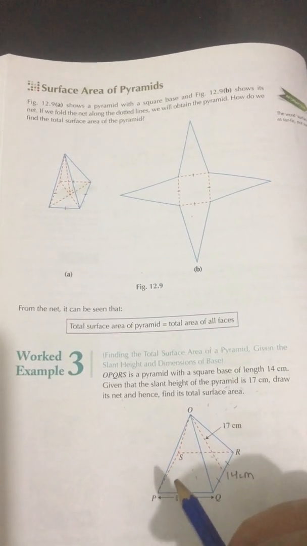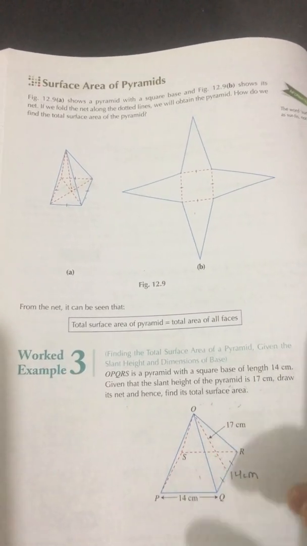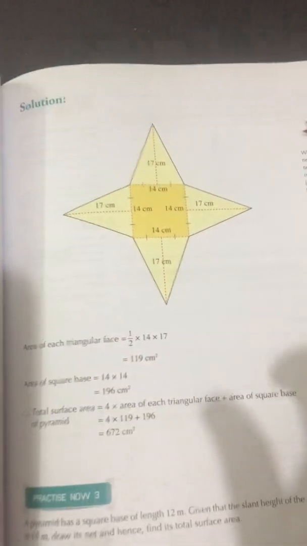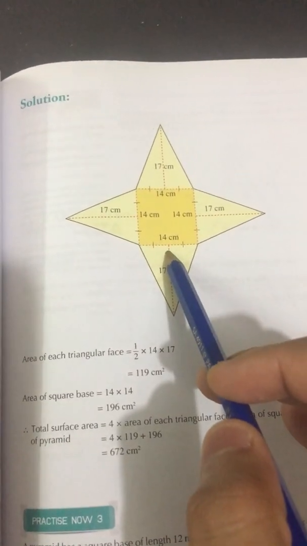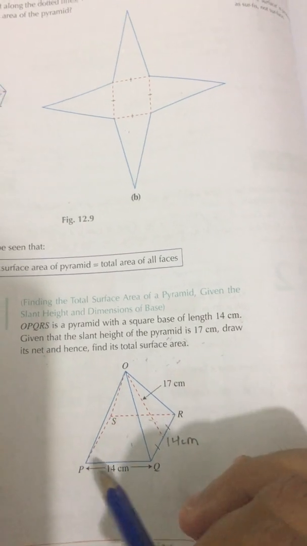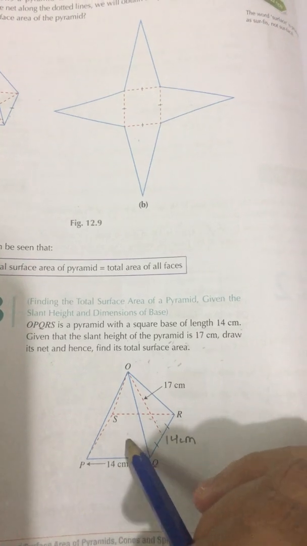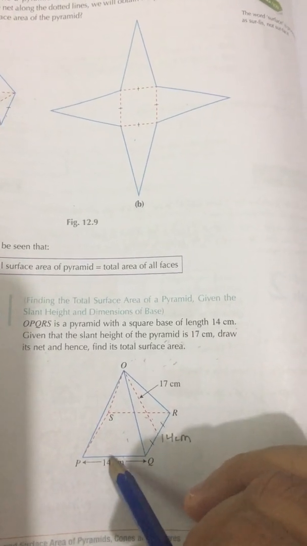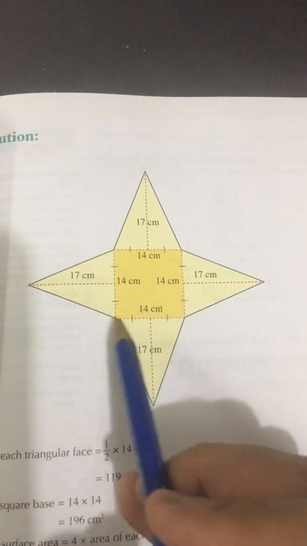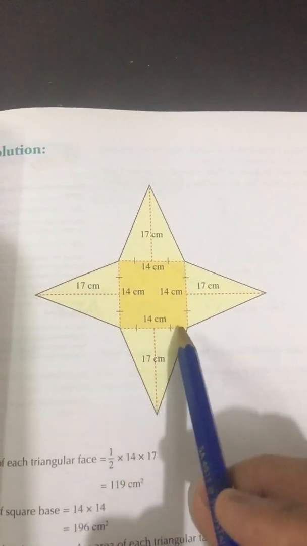Now we are moving forward. So this is basically a worked example. It has been solved, so I'm just discussing it. Moving on to the next page, this is the net diagram of this square base pyramid, and I will show you how it is drawn. First of all, we will focus on the base. Since it is a square base pyramid, I will draw a square of 14 centimeter. That is, all the sides will be equal to 14 centimeter. So I draw a square of 14, 14, 14, 14, because this is a square.